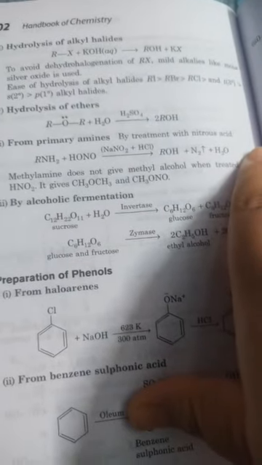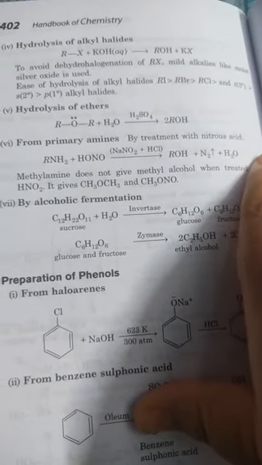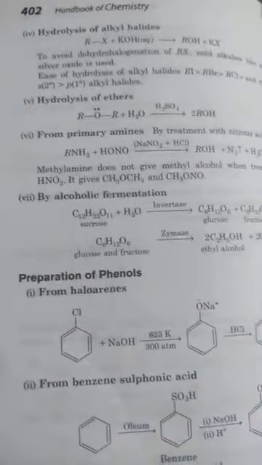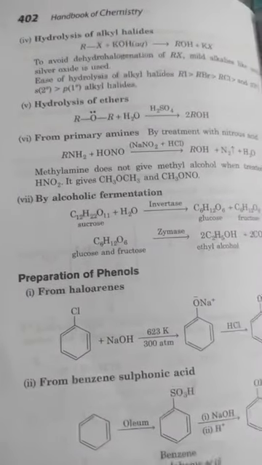And also there is another process, that is hydrolysis of alkyl halides. This is very important. This is a very important reaction.